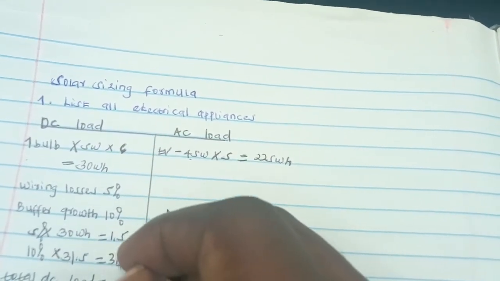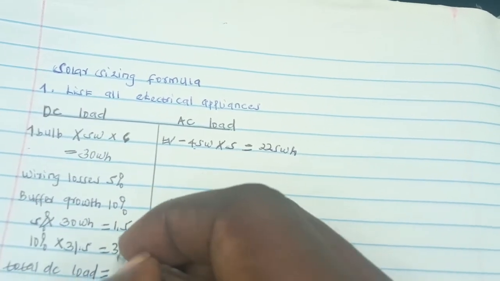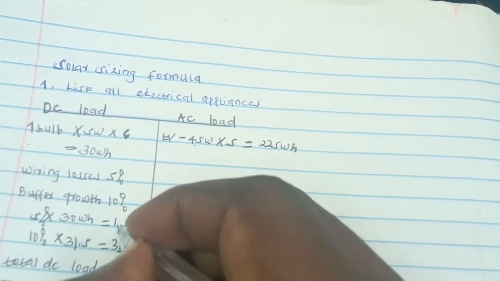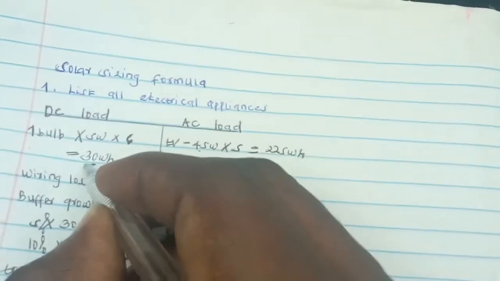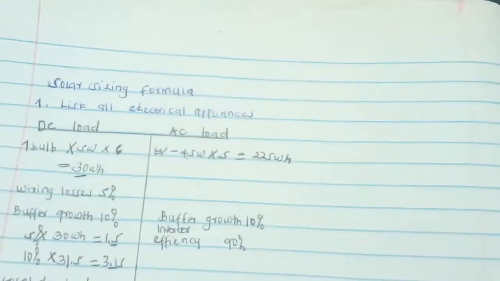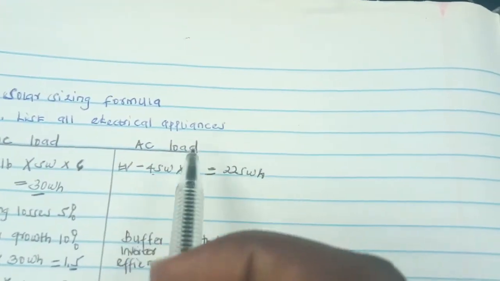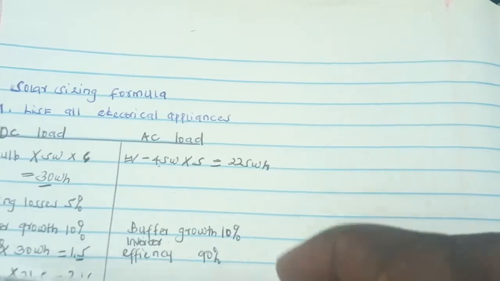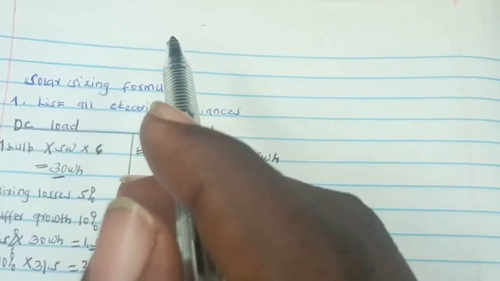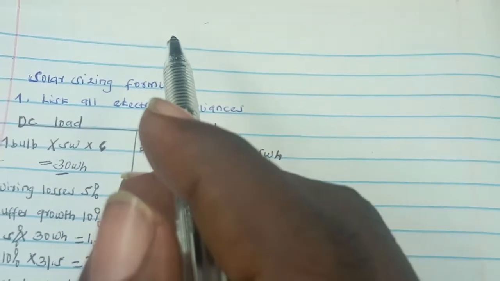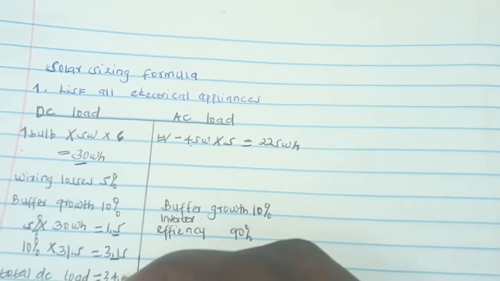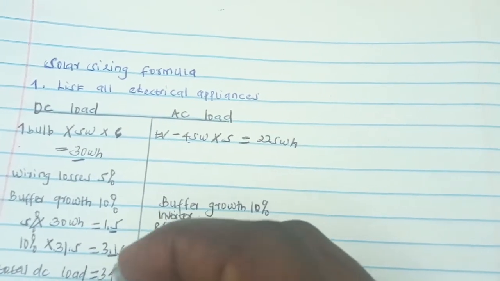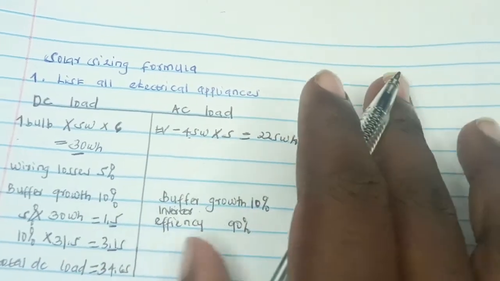So we get our total DC load, which is the buffer growth, the wiring loss, plus the DC load without the wiring losses. So we shall get 30 plus 1.5 plus 3.15. We arrive at 34.65 watt hours. So we go to our AC side.